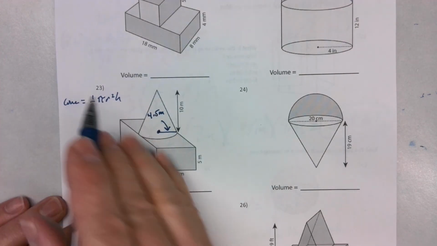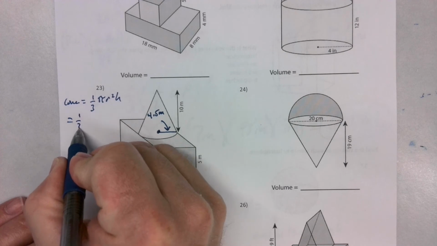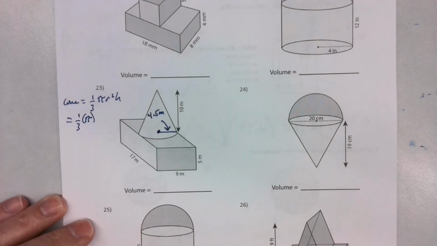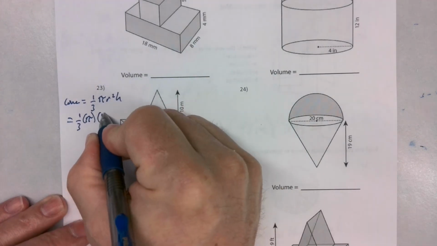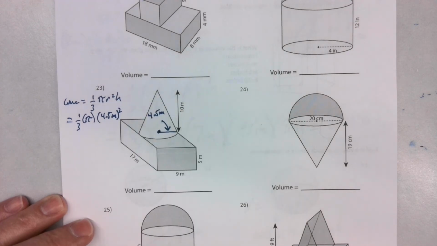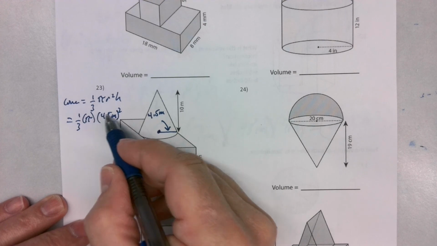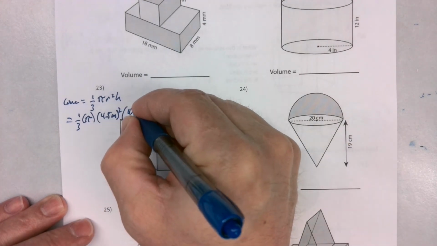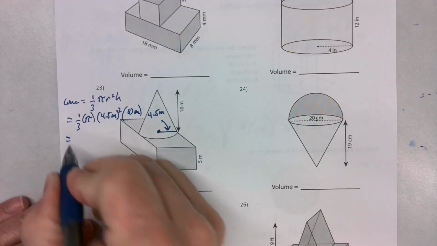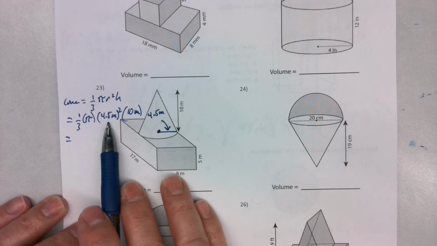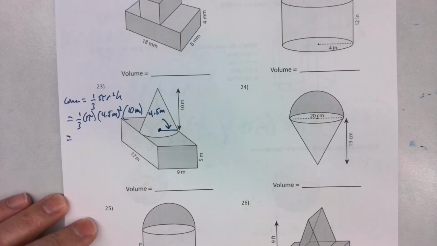So now when I go back up to the volume of my cone, I'm simply going to go 1/3 times pi, and again I'm going to use the what? Pi button. And then I'm going to times that by 4.5 meters squared, making my squared on the outside, so I times both my number and my units. I'm going to times that by my height, which is 10 meters, right? So if I wanted to, I could just punch that into my calculator, making sure I square that 4.5, and what am I going to get?